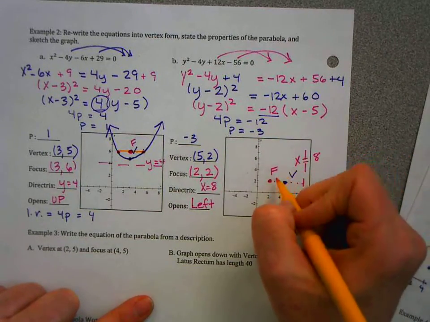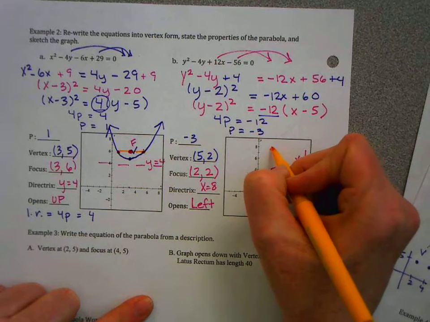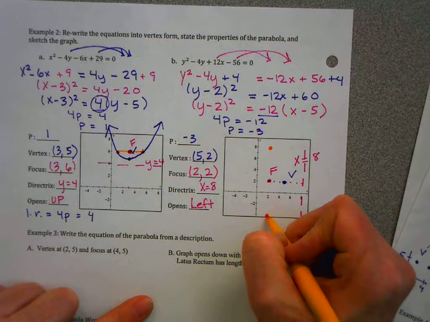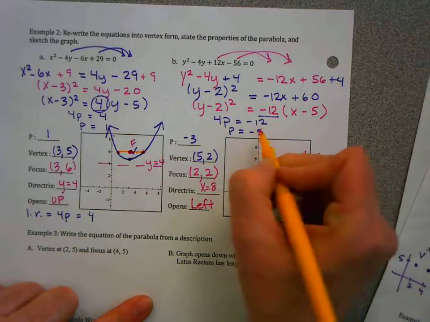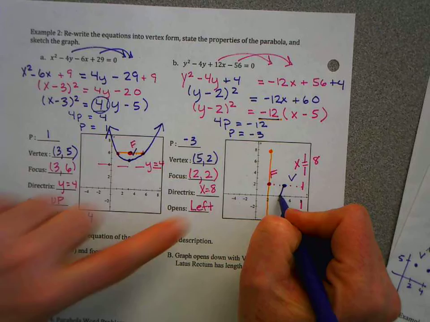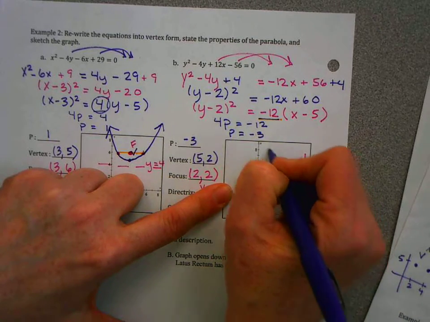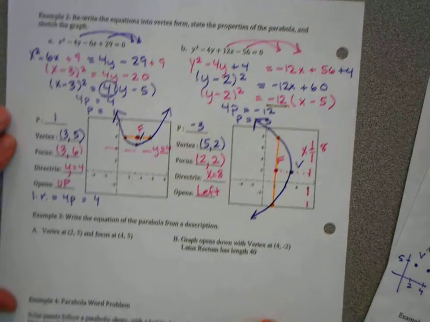2 plus 6 is 8. 2 minus 6, negative 4. And that's how wide. So there we have the latus rectum, 12 units. And we knew it was going to be 12 units. Now we're ready to draw the graph, the parabola. Okay, there you go.